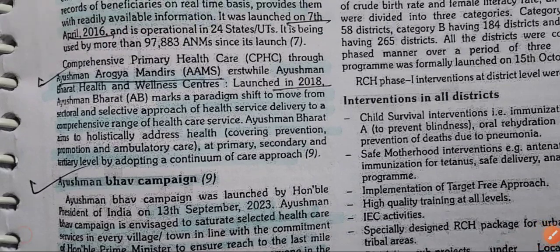And then the comprehensive primary health care, that is CPHC, through the Ayushman Arogya Mandirs, AAMs. AAM, or the Ayushman Arogya Mandirs, was formerly known as Ayushman Bharat Health and Wellness Centers. This was launched in 2018. This moves health delivery from selective services to a comprehensive primary health care, that is CPHC, framework, covering prevention, promotion and ambulatory care.